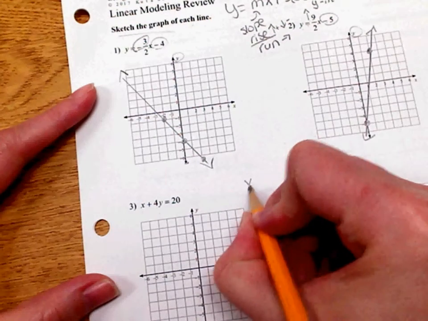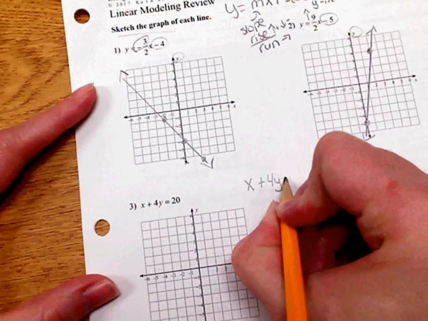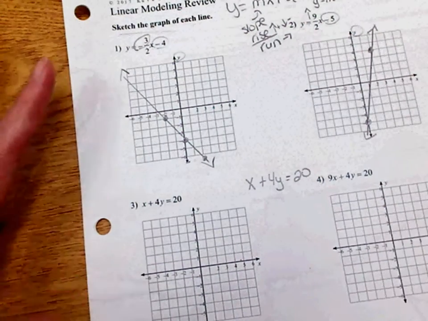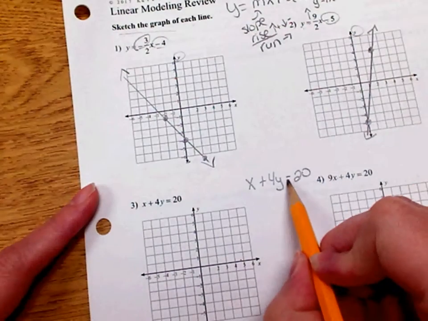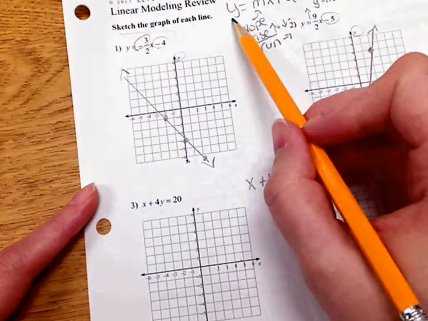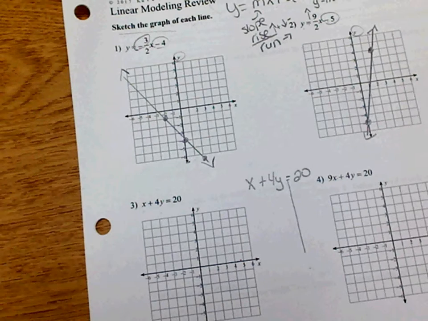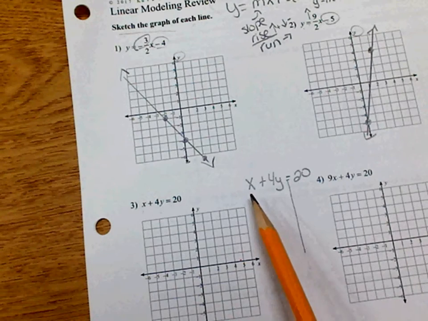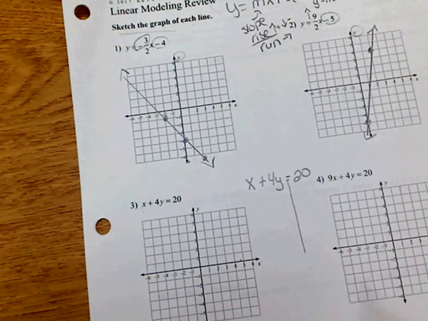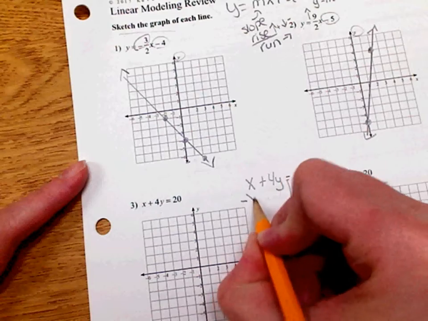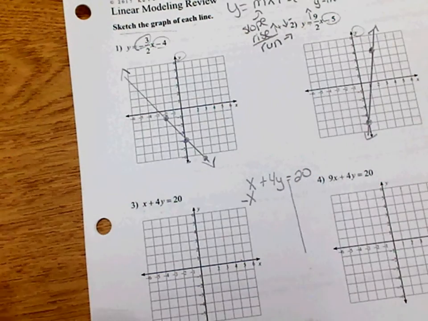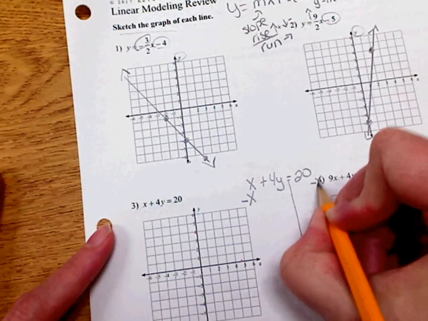So I'm going to write x plus 4y equals 20 kind of in this space right here. And this means we're solving for y because I want y by itself, so I'm going to solve for y. Okay, and so I'm using my solving for y steps. If you struggle with this, it's in your notes. So how do we solve for y? First, we need to subtract our x. Okay, so this is 1x, so we're going to subtract 1x on this side. Whatever I do to one side, I have to do to the other.